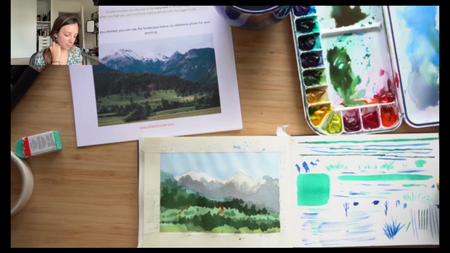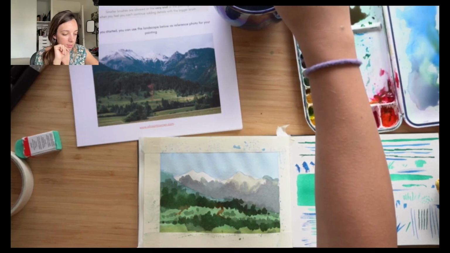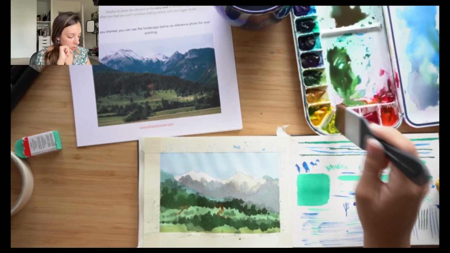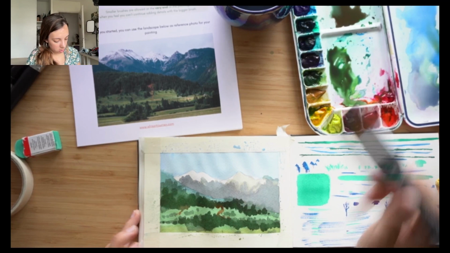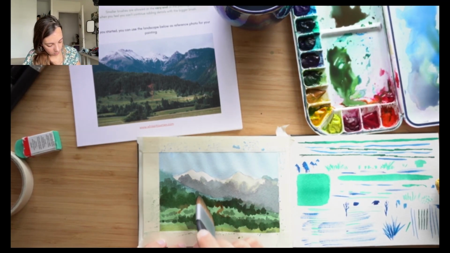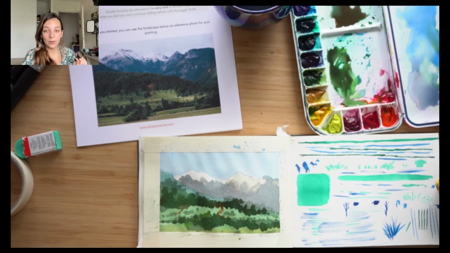Yeah, I didn't paint wet on this one. I really wanted to go for it directly, but I think it's a great idea. Also, sorry, I'm adding a bit of yellow to the trees, especially to the bushes that are here in the first plane.